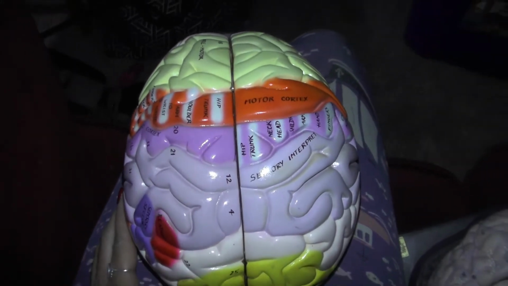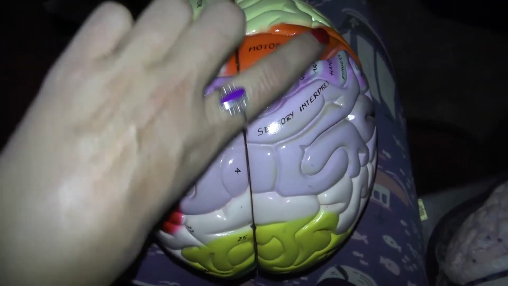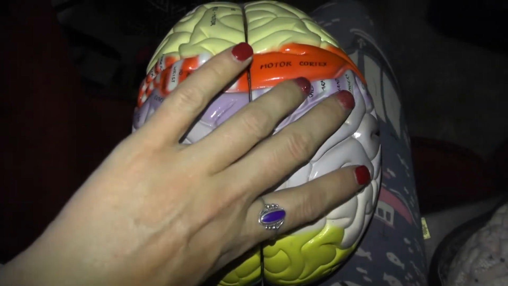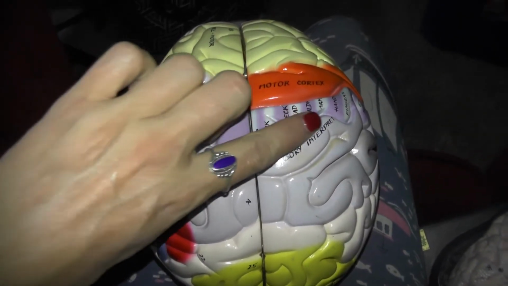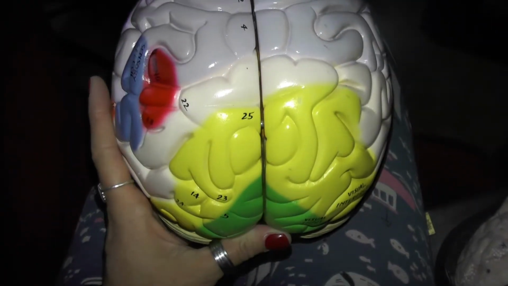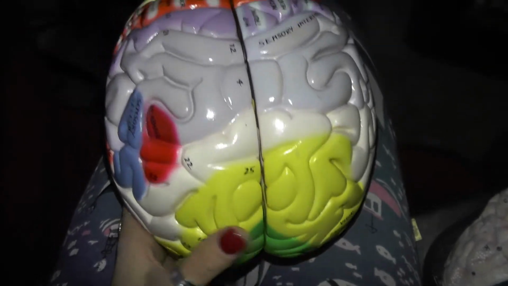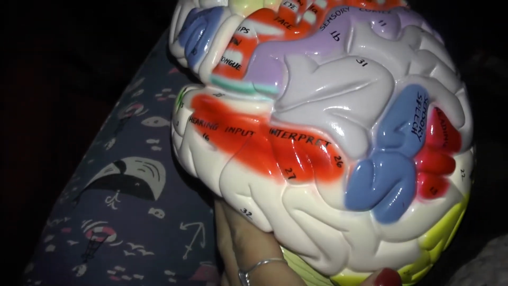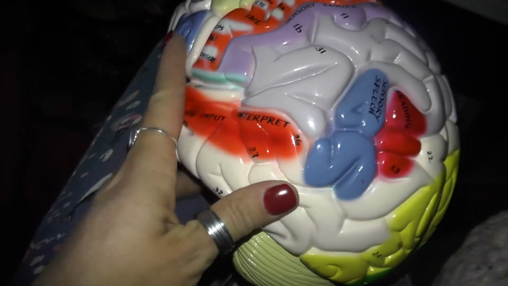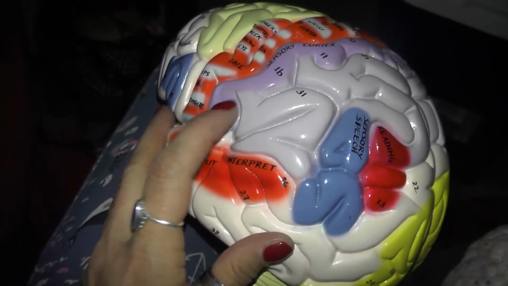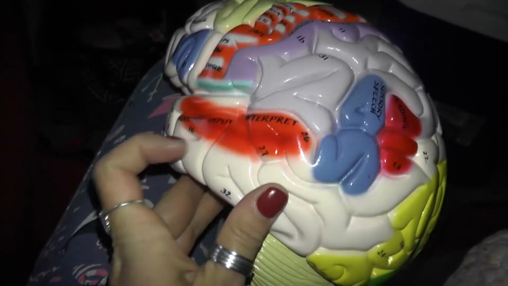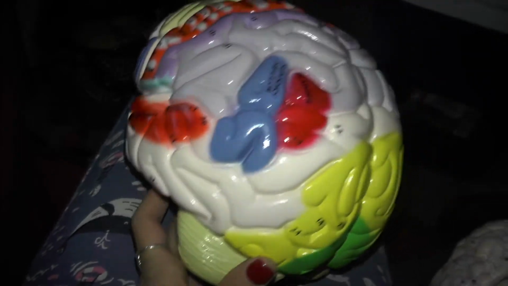Everything we see here is cerebrum. So frontal lobes with our precentral gyrus, which is the primary motor cortex. Parietal lobes with the postcentral gyrus, the primary somatosensory cortex. Occipital lobes with the primary visual cortex. Temporal lobes with the primary auditory and primary olfactory cortices. Deep in here we have the insula, which is the primary gustatory cortex. Vestibular cortex is in this temporal lobe as well.